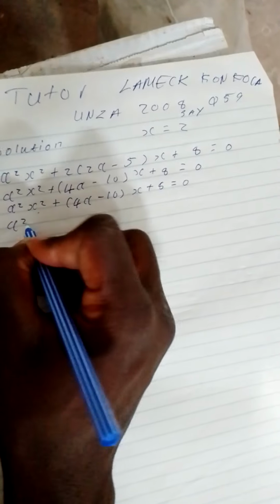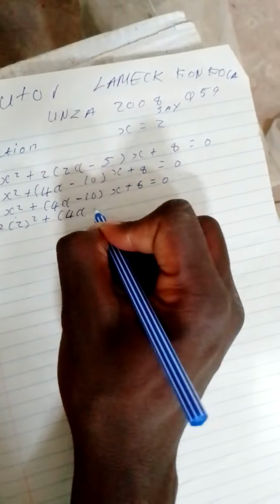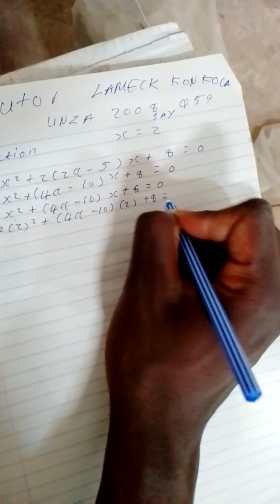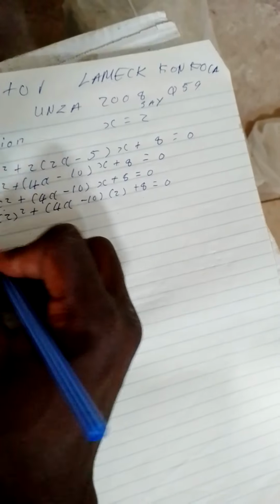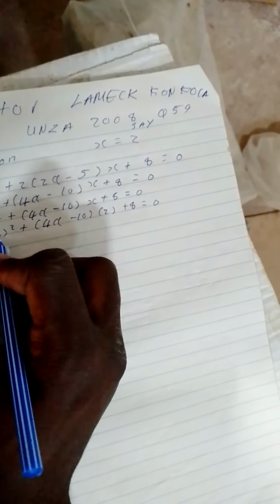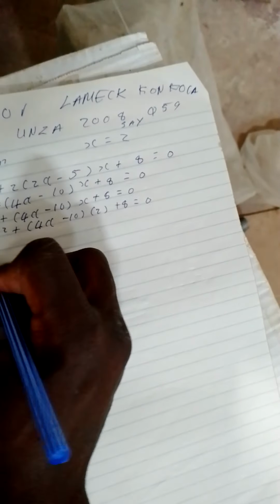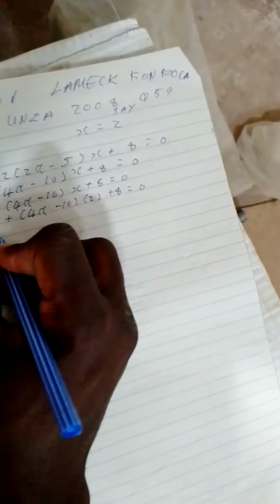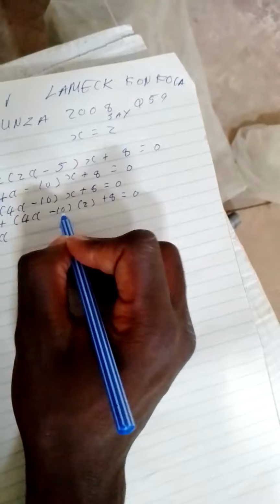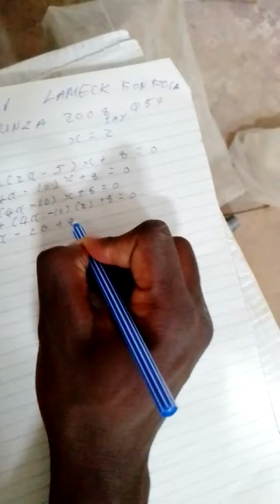So alpha squared 2 squared plus 4 alpha minus 10 times 2 plus 8 is equal to 0. What is 2 squared? It's 4. 4 multiplied by this one is 4 alpha squared, plus 2 multiplied by 4 alpha, 8 alpha. Again, 2 multiplied by this one is negative 20, plus 8 is equal to 0.